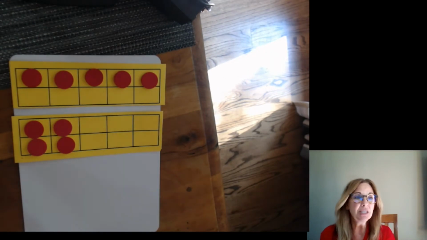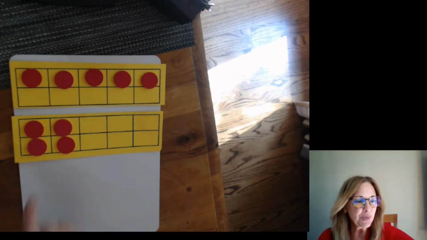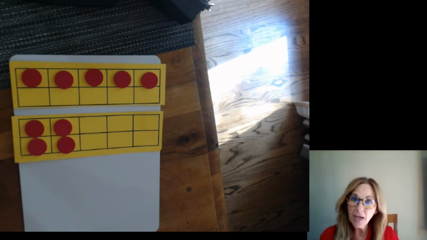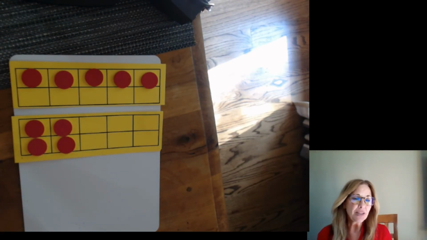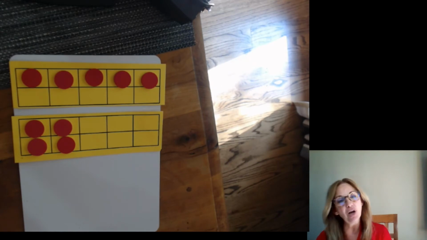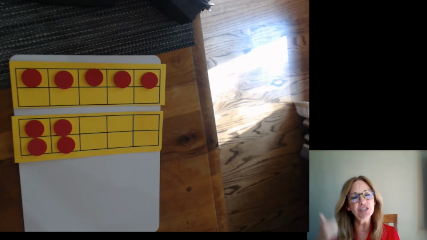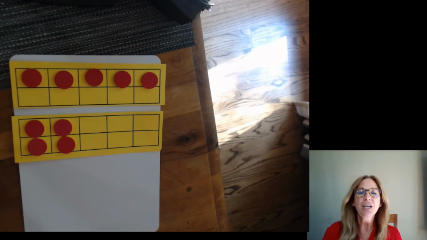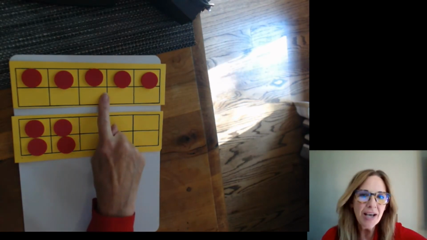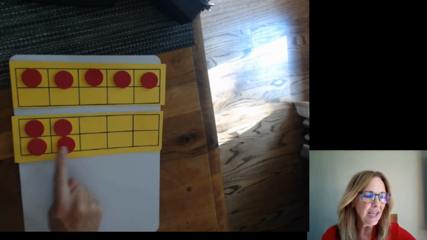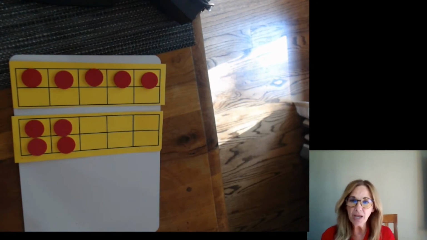Does anyone see them in a different way? Joshua sees them in groups of 2. Absolutely. So let's try to count our dots together and see how many we have in all. Who wants to use our counting on strategy? Give me a thumbs up. Great, let's do it. 5, 6, 7, 8, 9. How many dots do we have in all? 9. There are 9 dots in all.